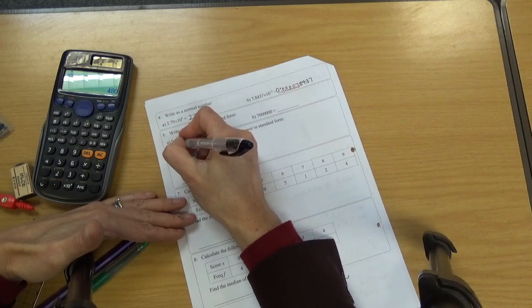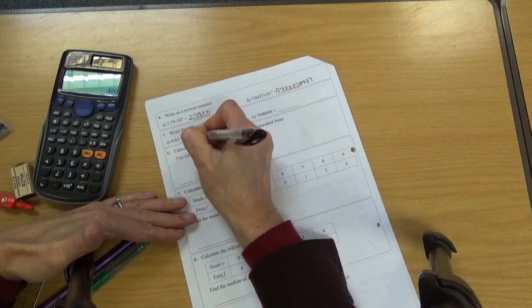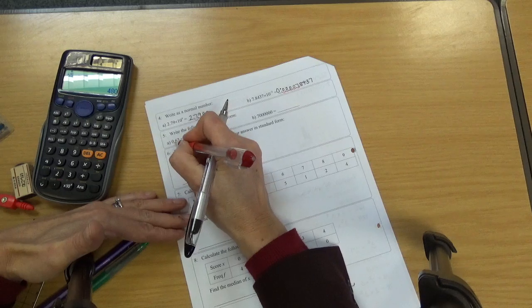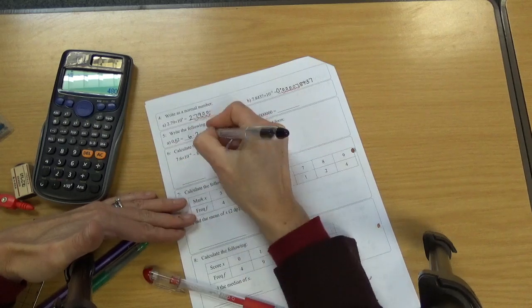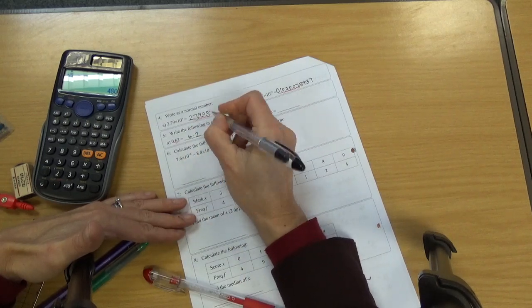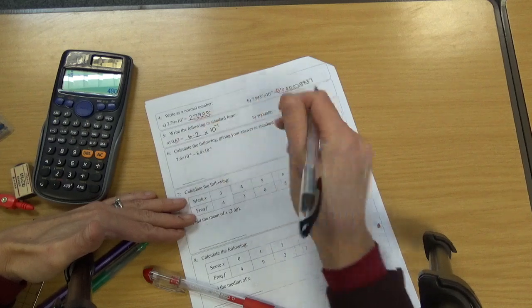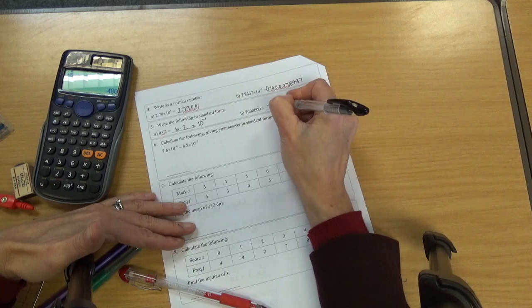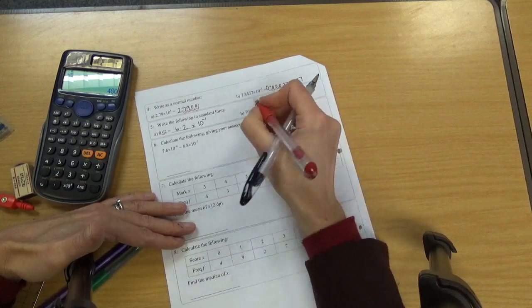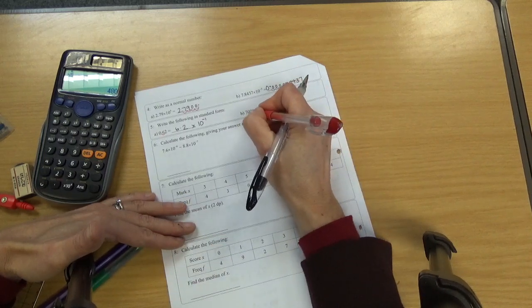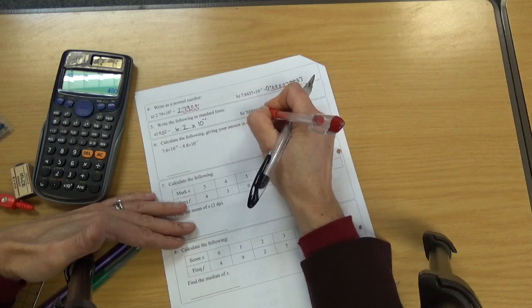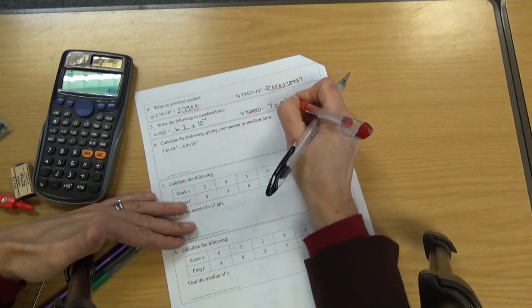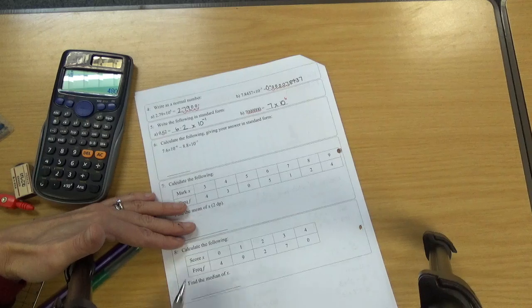Need to move the decimal point so it's between the 6 and the 2. So it's moved 1 place, so that's times 10 to the power 1, but the 0's at the front, so it's a -1. This is 7 times 10. 1, 2, 3, 4, 5, 6 places to the power 6.